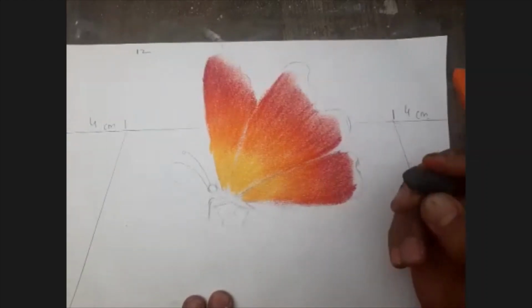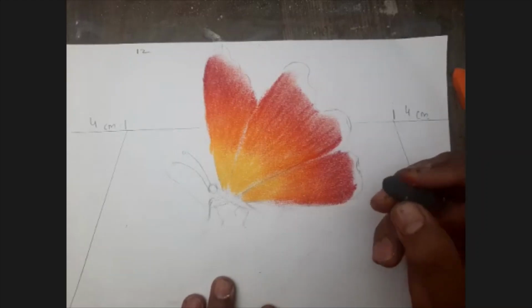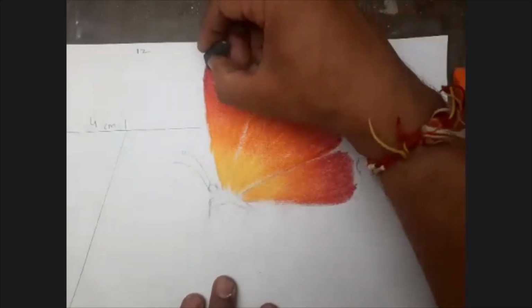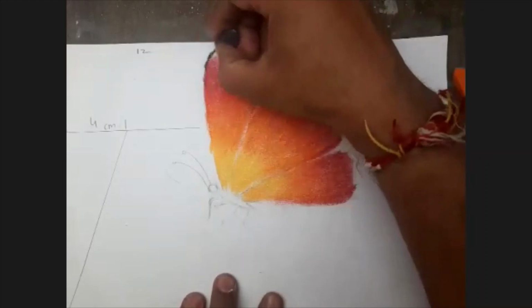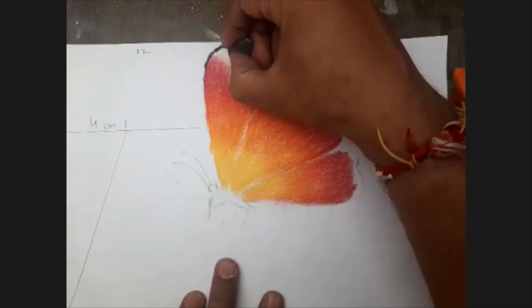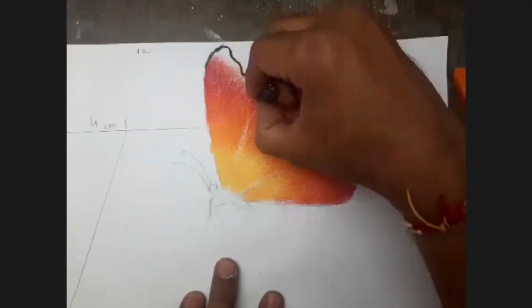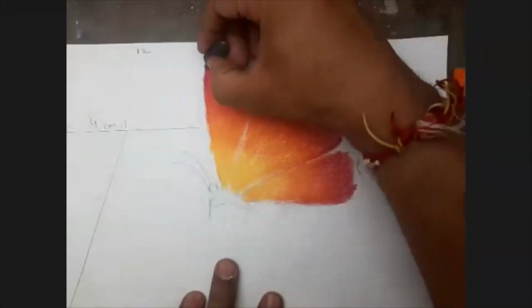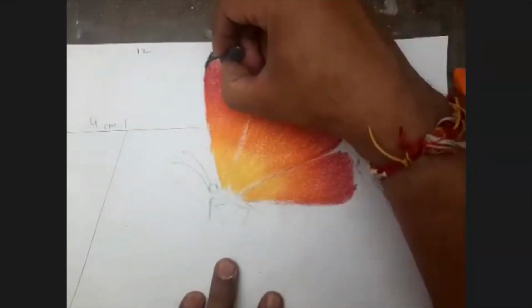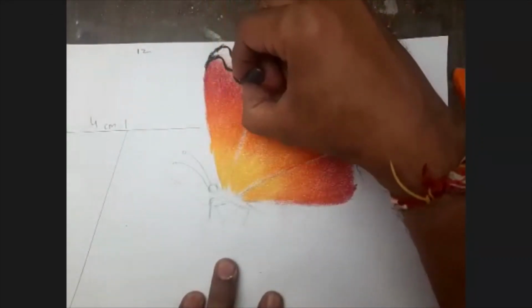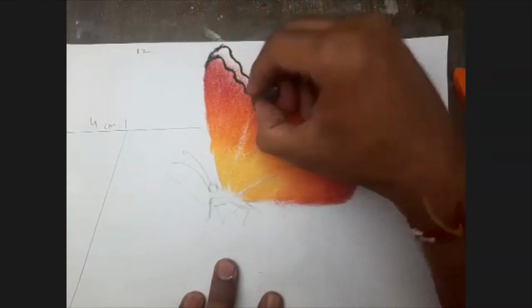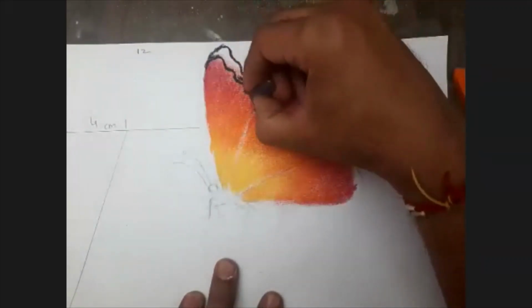So after this, we need to use this black color. So in this mainly on the top area, we'll make it little first outline, up and down curve shape. And here we'll make this outline thicker. Like this, we need to fill.